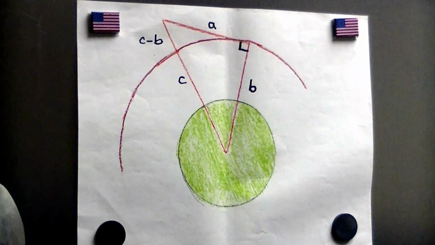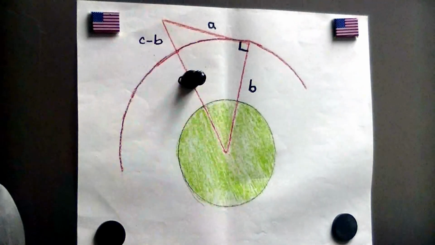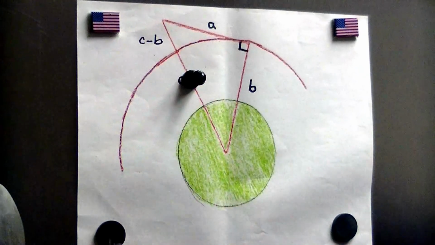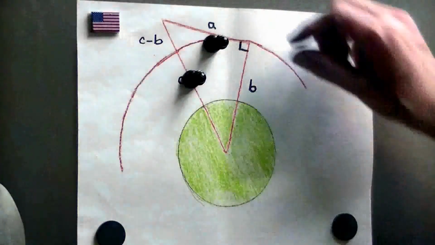I find it most interesting that an object could be falling straight down and be weightless, and an object could be falling around at the same time.